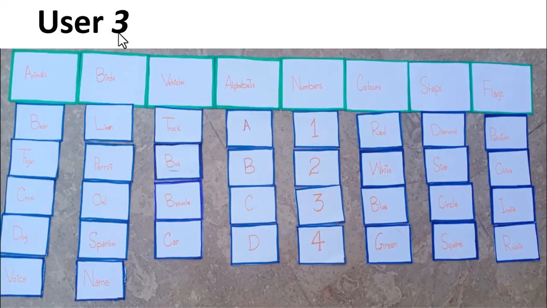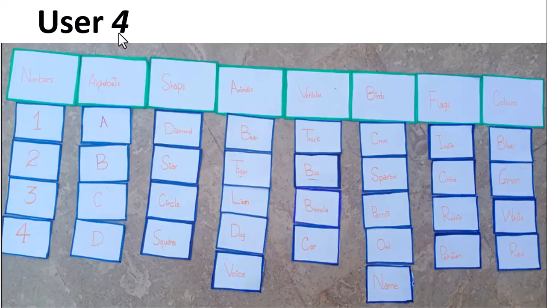This is user three, and it is clear that with the help of card sorting, we can simply say that these main menus and sub menus are clear. This is a picture from user 4.